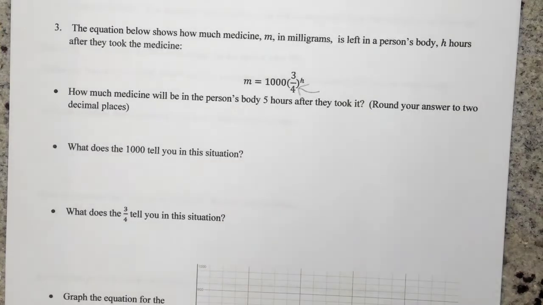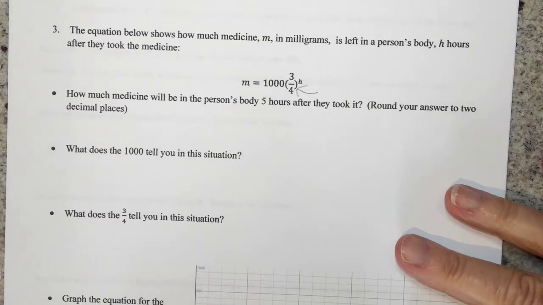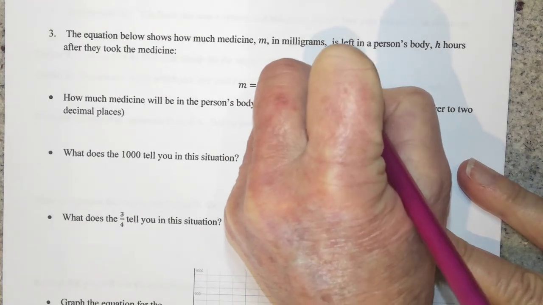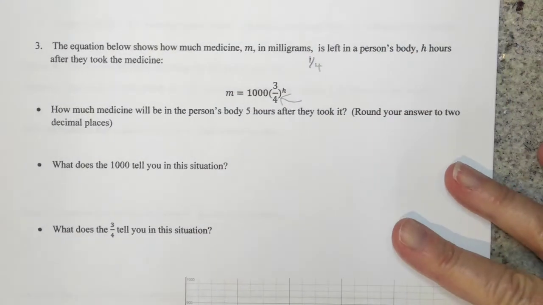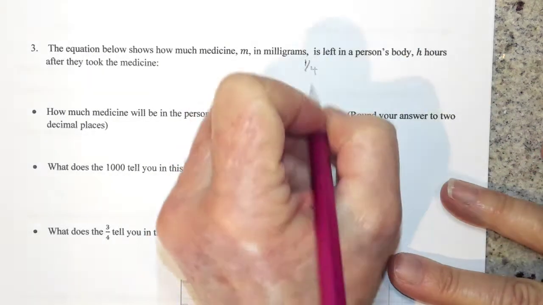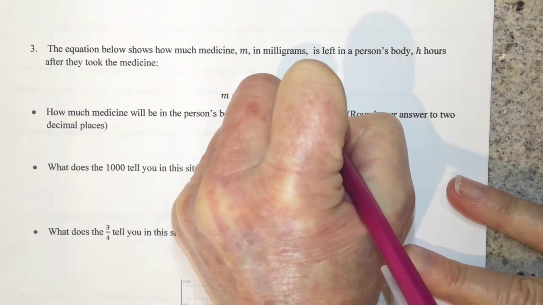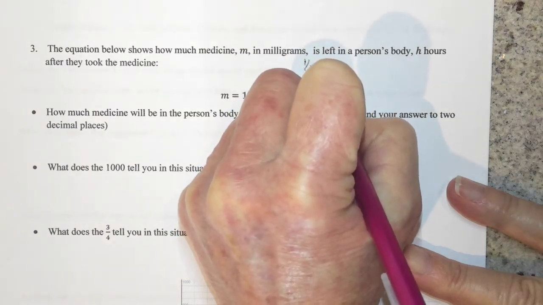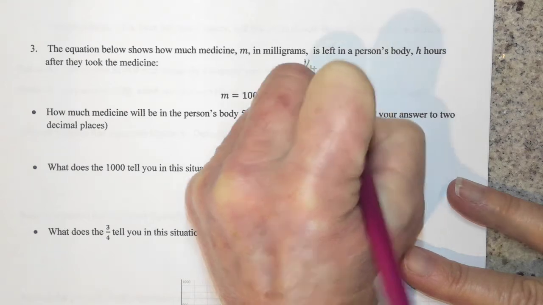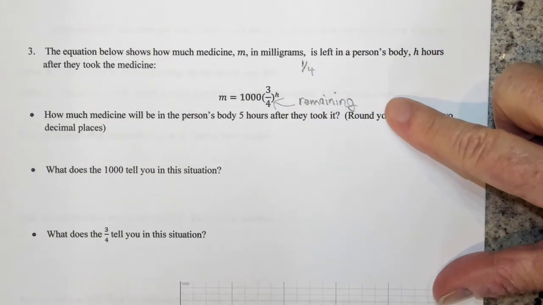Please remember that if I was writing the problem, it says that I am decaying at a rate of 1/4, or 1/4 is leaving the body. So when I write my equation, I want to know what is remaining. So this 3/4 is what's remaining in the body after X number or H hours. So again, just recalling that.